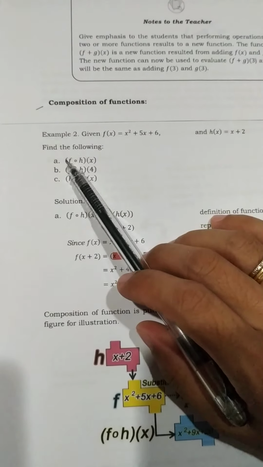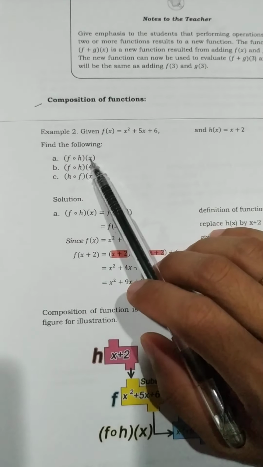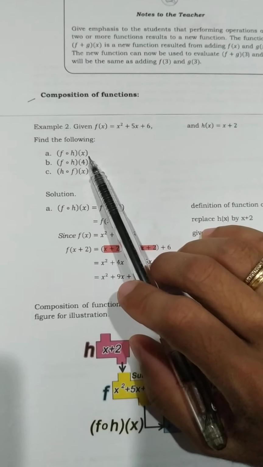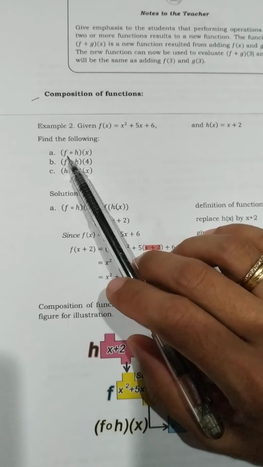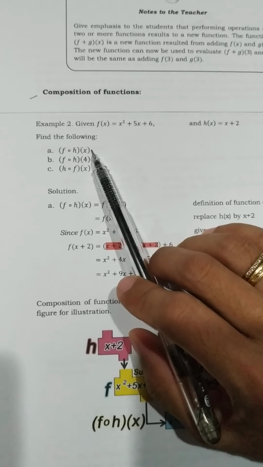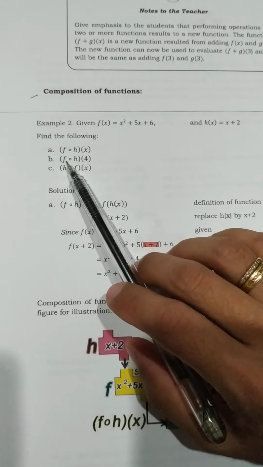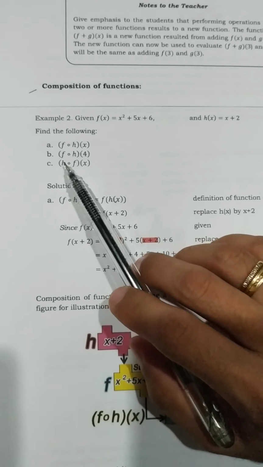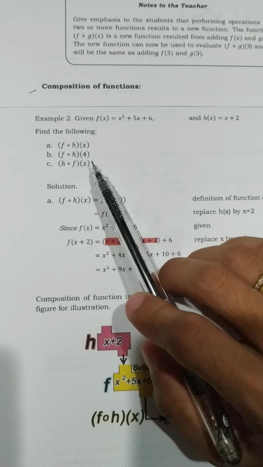So we are going to find the following. Letter A, the composite function of f and h of x, so we have f of h of x. Letter B, f of h of 4. Letter C, h of f of x.